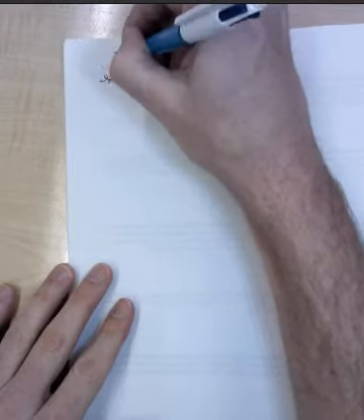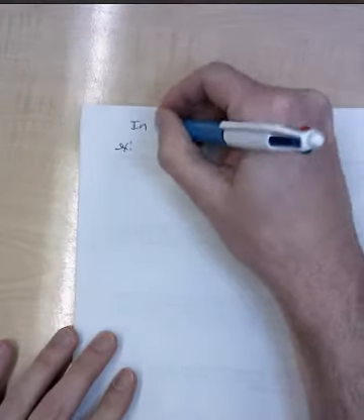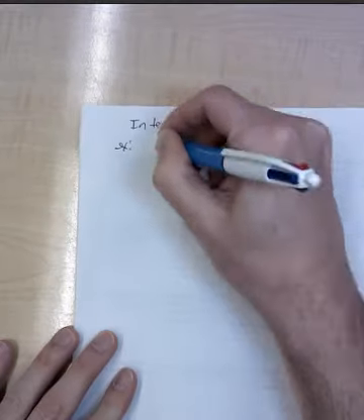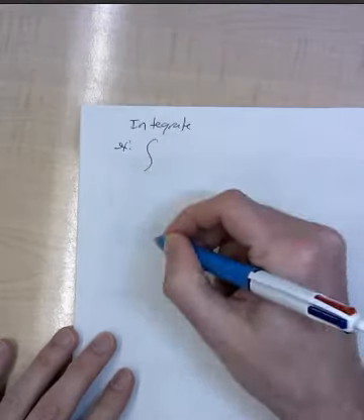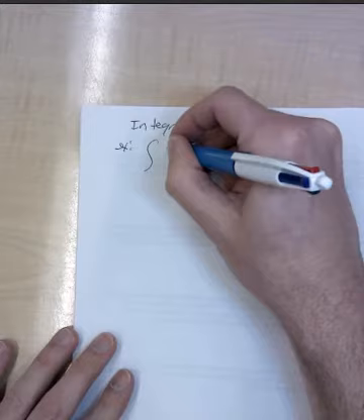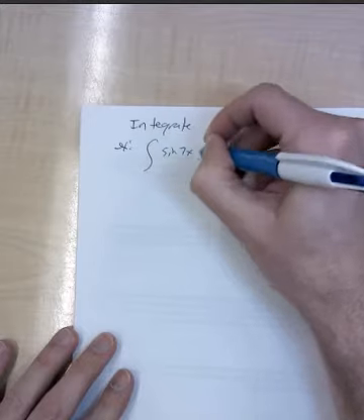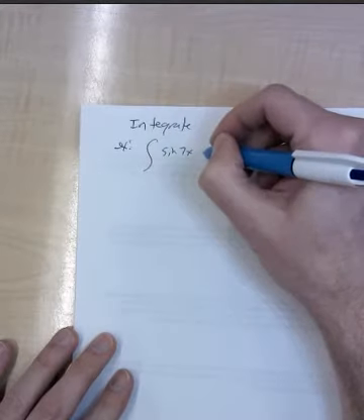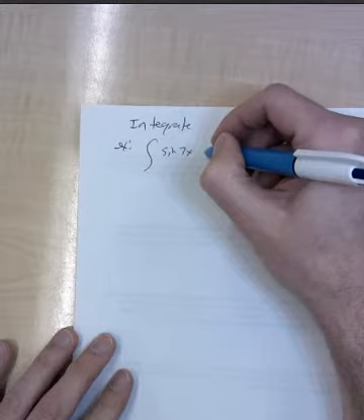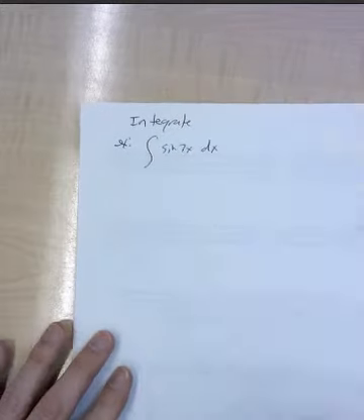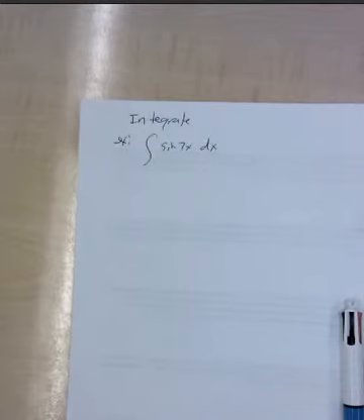The integral, the big S means integrate. The integral of the sine of 7x dx. Please take a moment to integrate using your nice new formulas that you have. Sine of 7x dx.